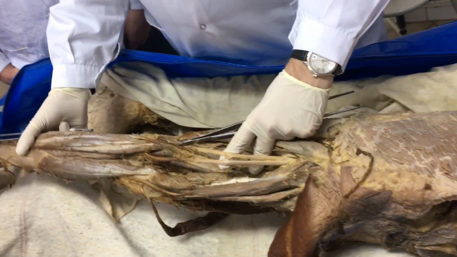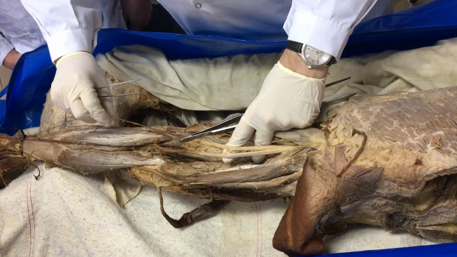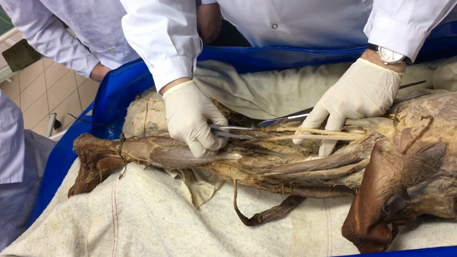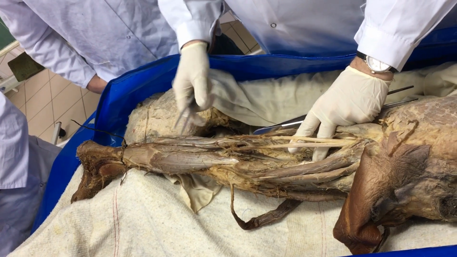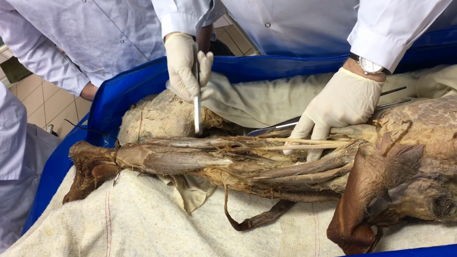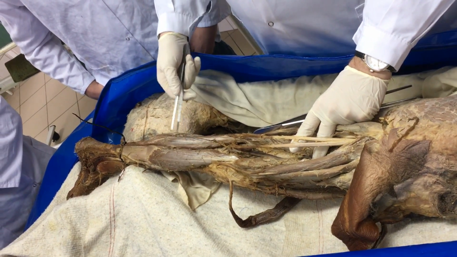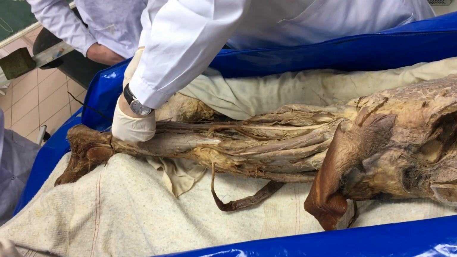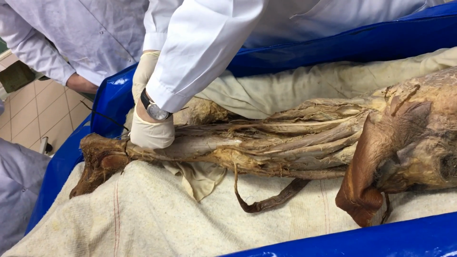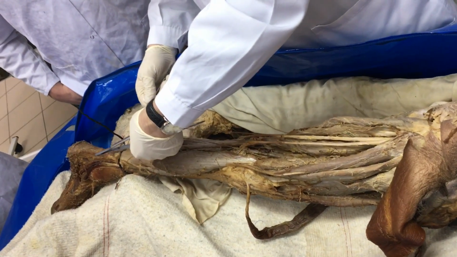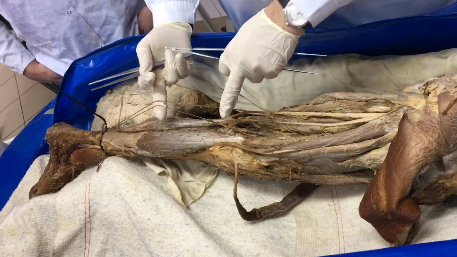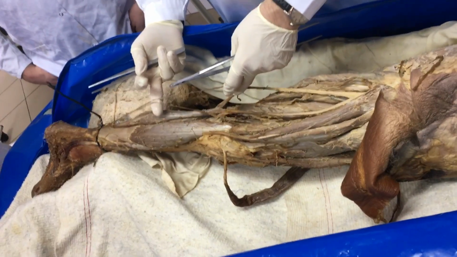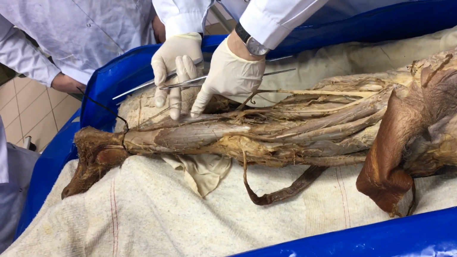And see that from the common fibular there is a branch arising, and here from the tibial nerve we have also a branch which follows the course of the short saphenous vein. So they run all together, and then they fuse together, forming the sural nerve. They run here. I mean, there is a medial cutaneous sural nerve and the lateral cutaneous sural nerve.